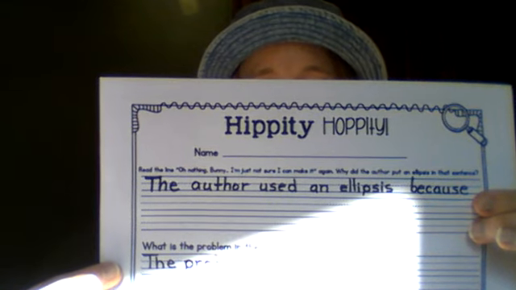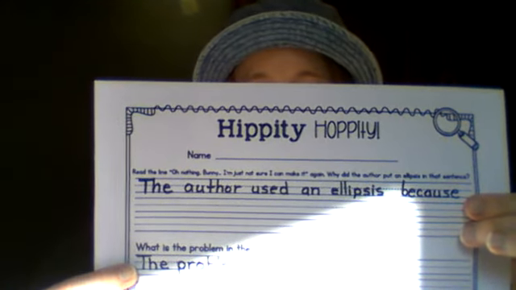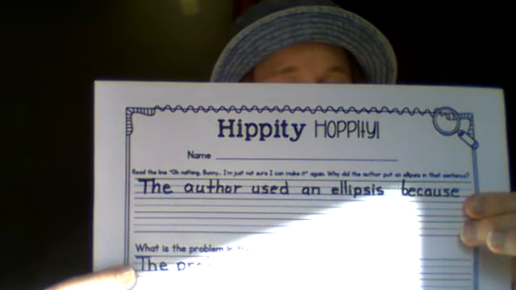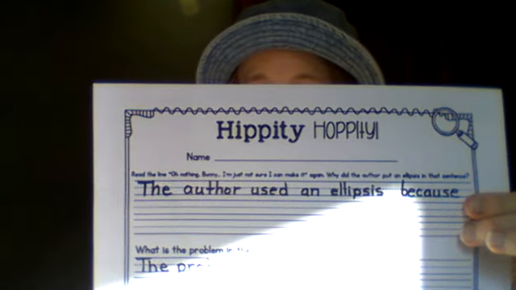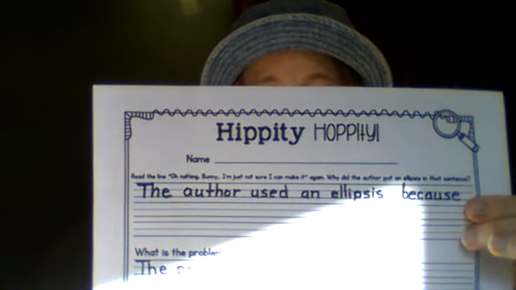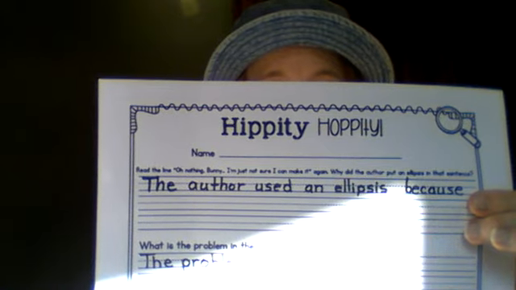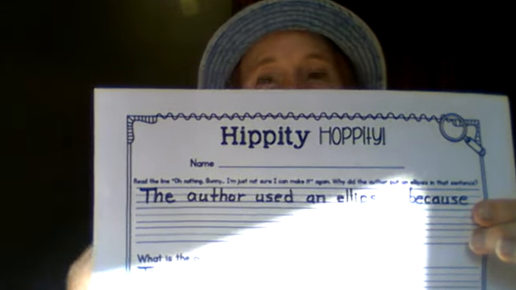Same with the second one. What is the problem in the story? I want to restate the question in my answer. The problem in the story is... And the last one, how did Bunny help Frog overcome his fear? I'm going to just say it all over again. Bunny helped Frog overcome his fear by, and then you do the answer.